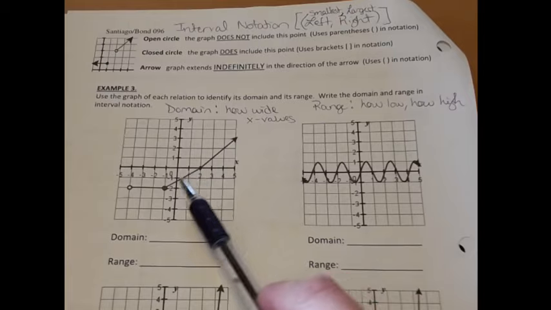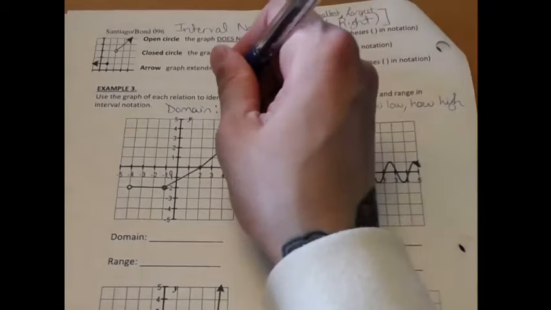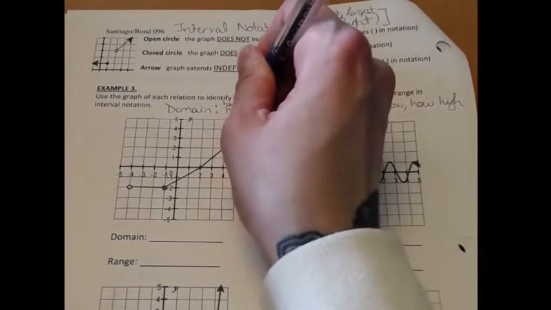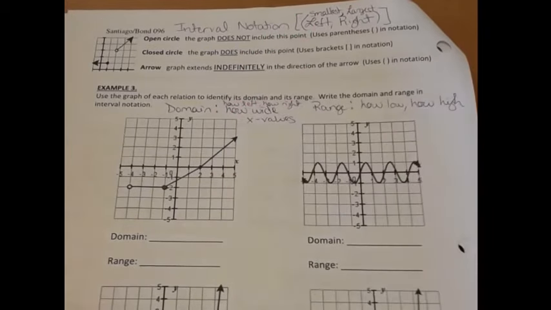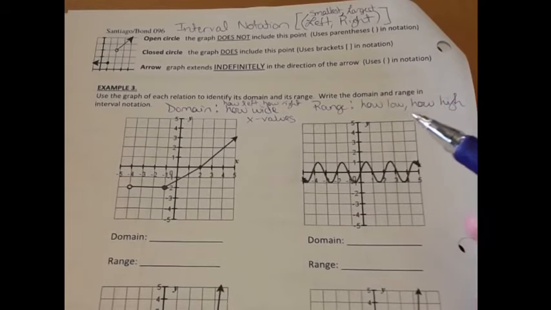Okay, that actually might help for you to write down. You can say how left, how right. How far left, how far right. All of these things might be helpful. Jot down what resonates with you.